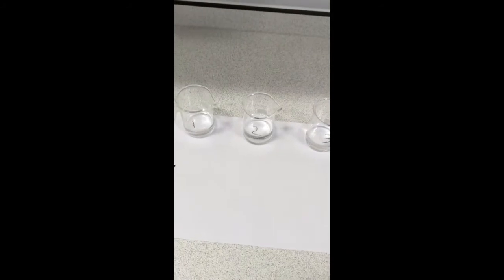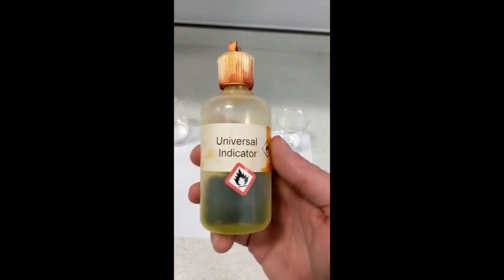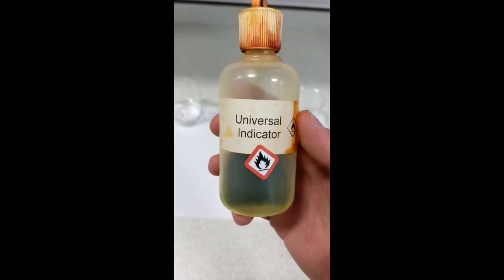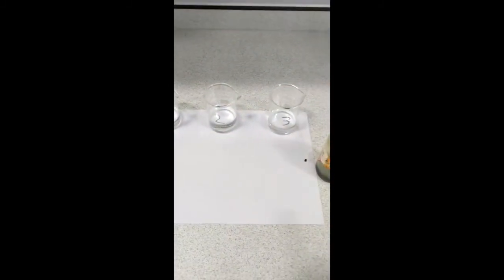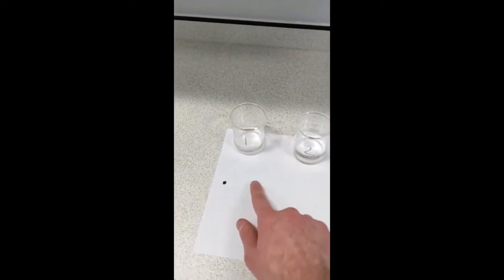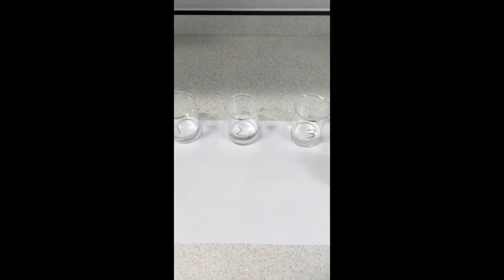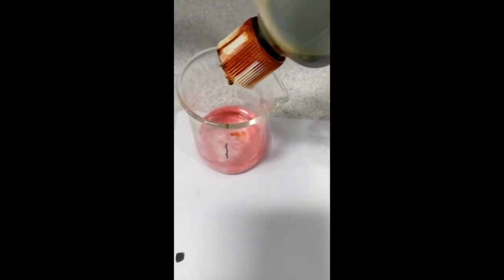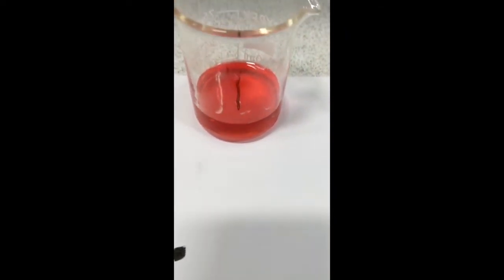And the way we're going to tell what they are is by using this chemical, which is called universal indicator. Depending on what chemicals are in here, it will change colour. So, if we go to beaker 1, and we add a couple of drops, you can see that has turned a deep red colour.